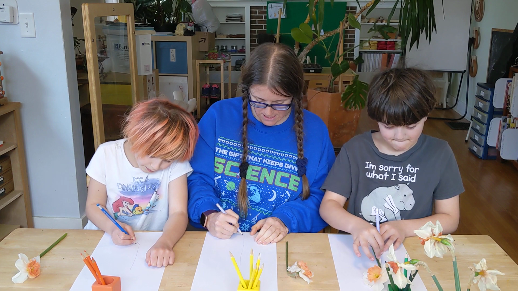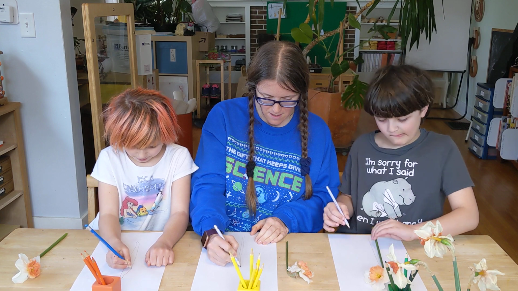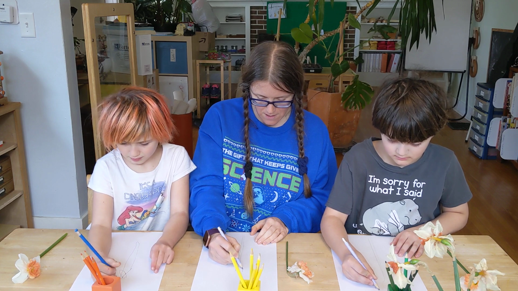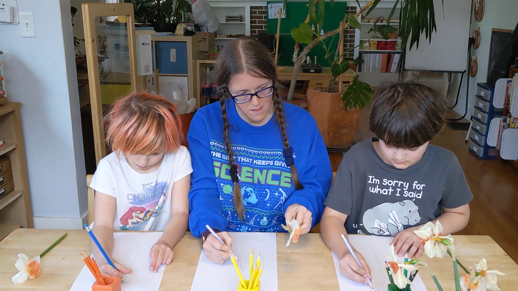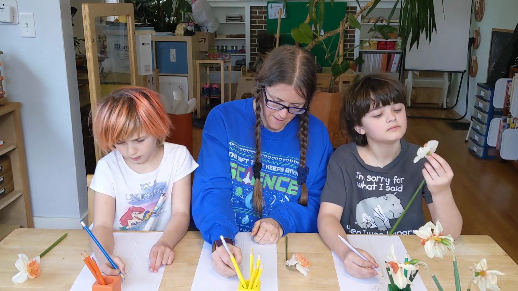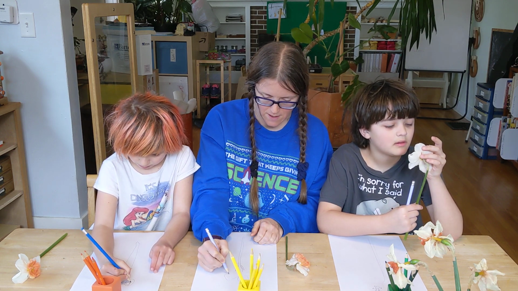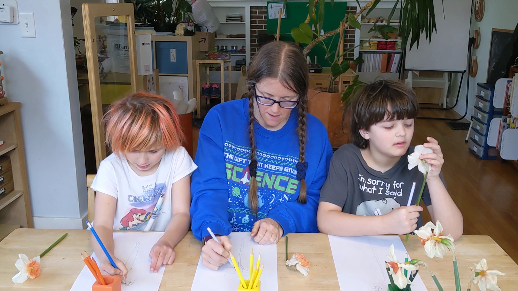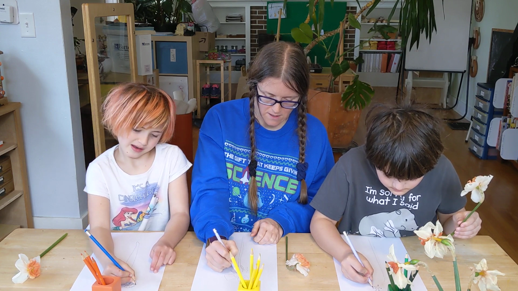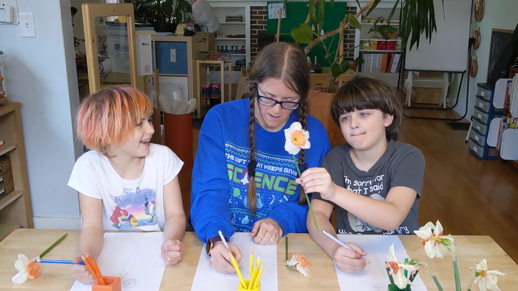So try to get all of the parts in that you see. And we'll discuss those parts. Get some papery parts. You see those papery parts? How's it going, everyone? Great, I think. And these daffodils have a definite shape to them, but flowers come in all types of shapes, don't they? Okay, I did it. Ta-da!